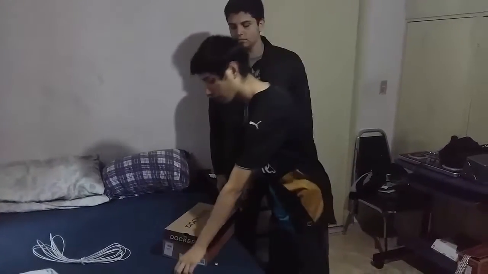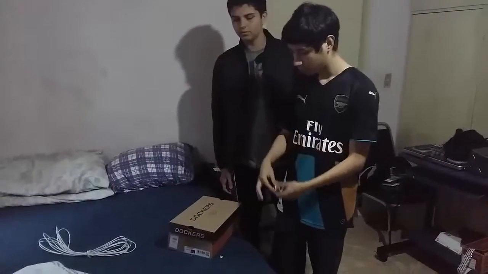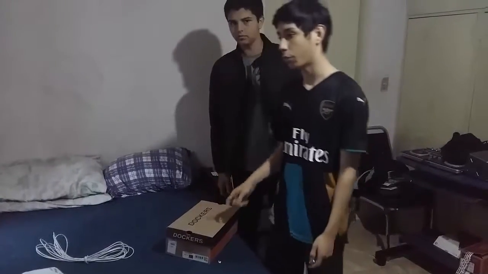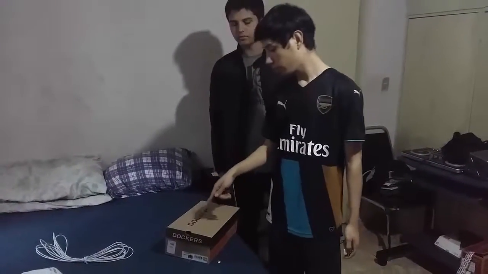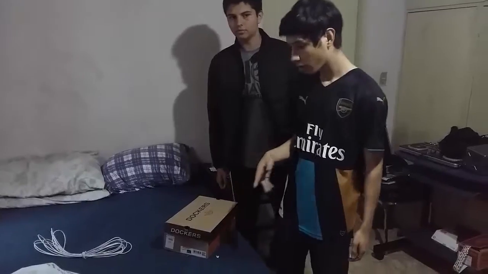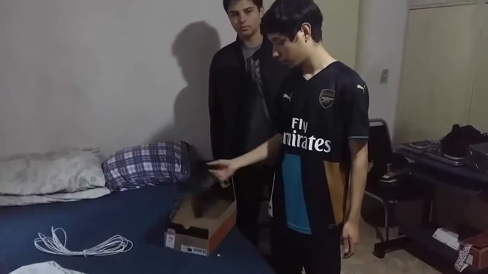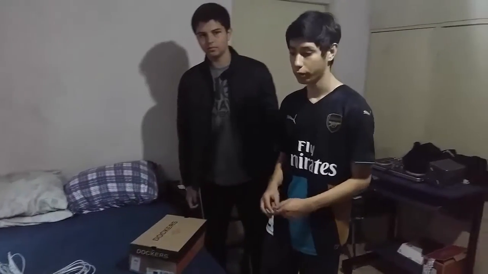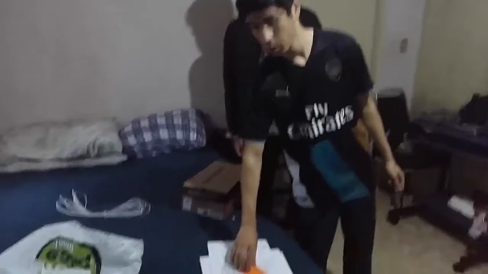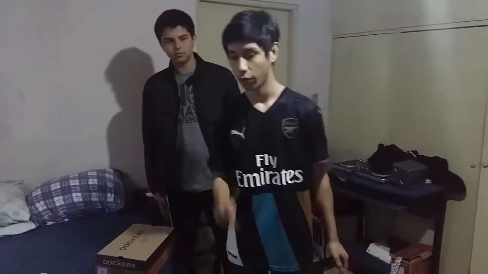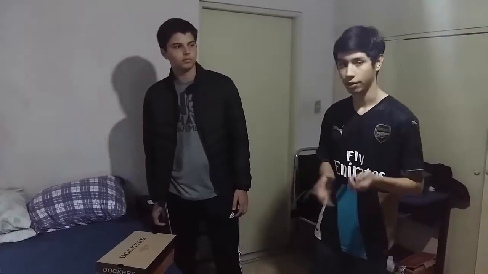So when we put it on, the function of the light bulb will be that it will reveal the name of the part of the brain, and we will see if our answer is correct or incorrect. And well, that's basically our STEM project.